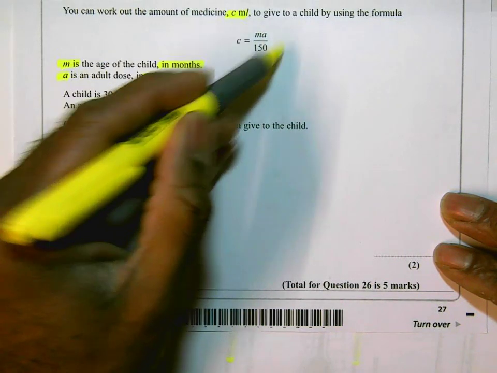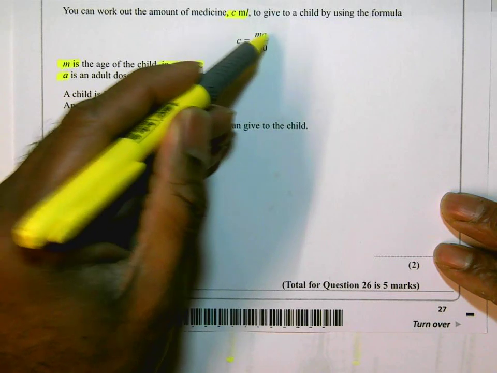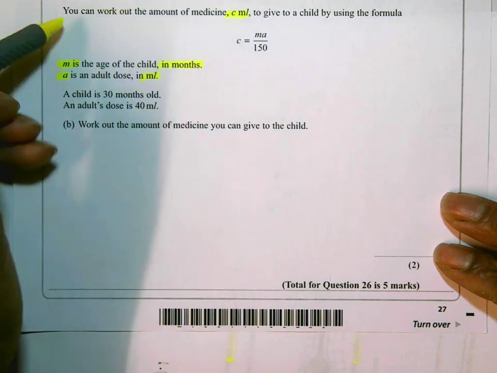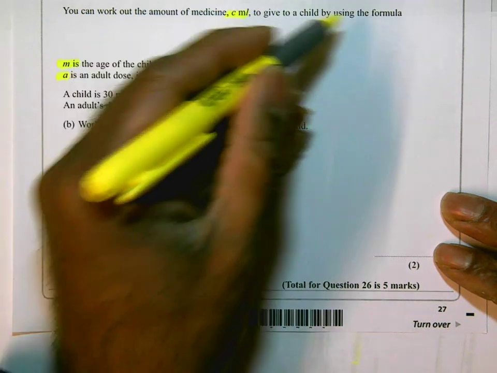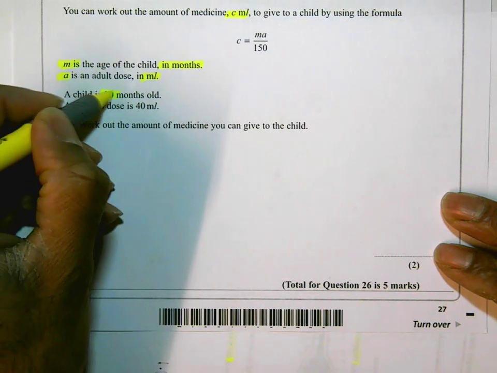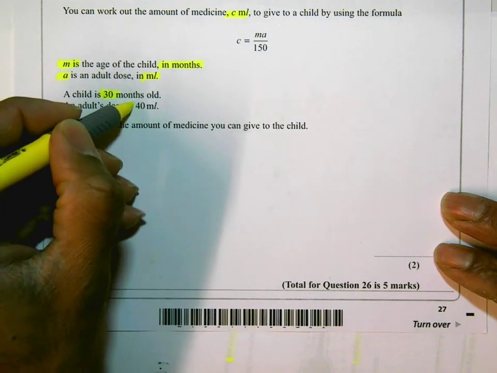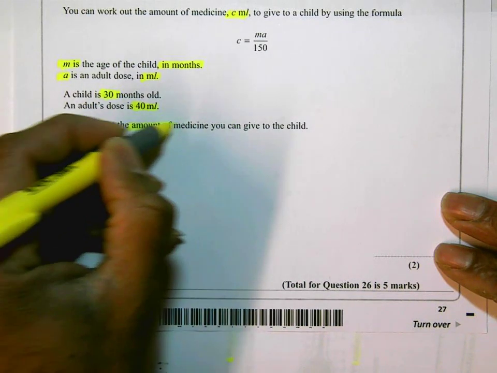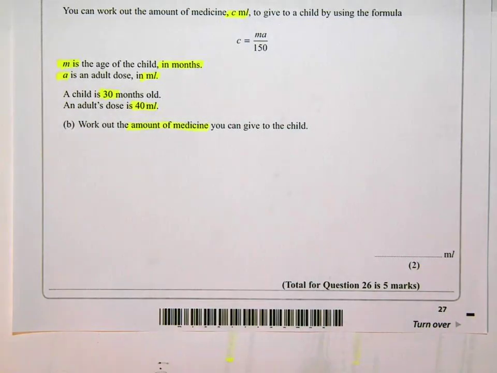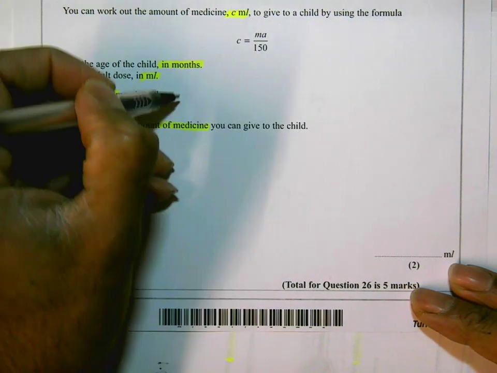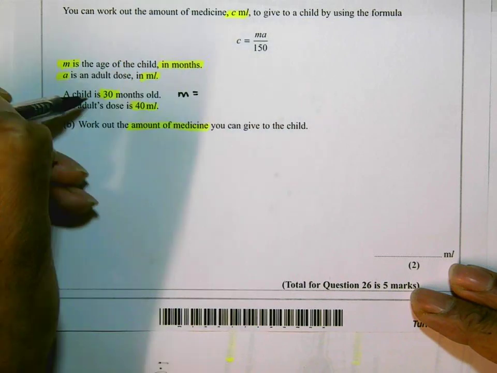M times A, that's MA, divided by 150, and that gives me C, which is the amount of medicine to give a child. A child is 30 months old, and the adult dose is 40 ml. Work out the amount of medicine to give to the child. So, M is the age of the child in months, which is 30 months.